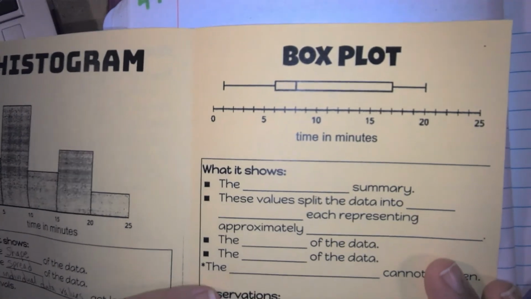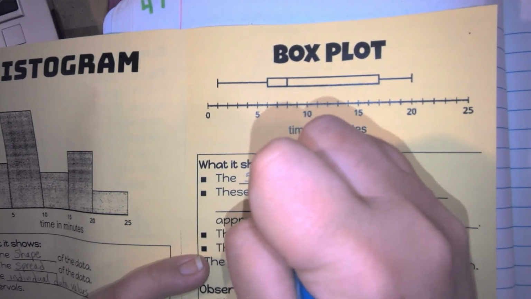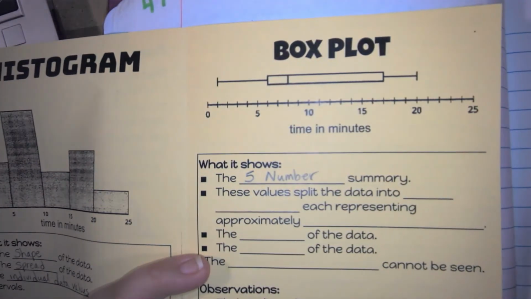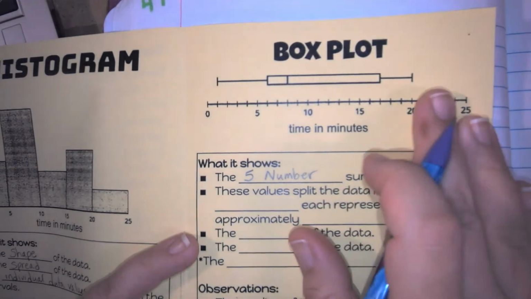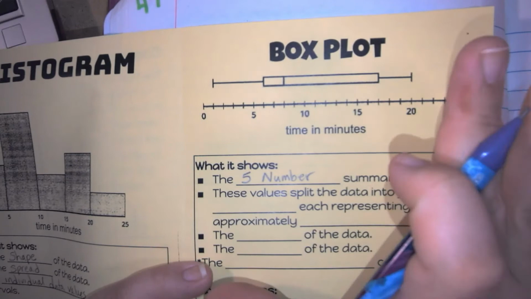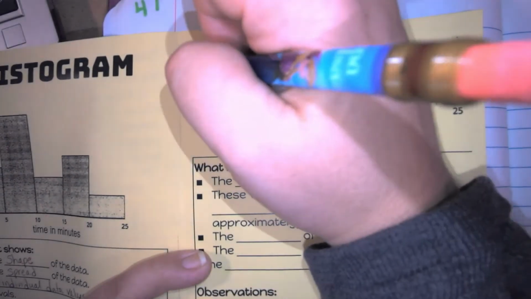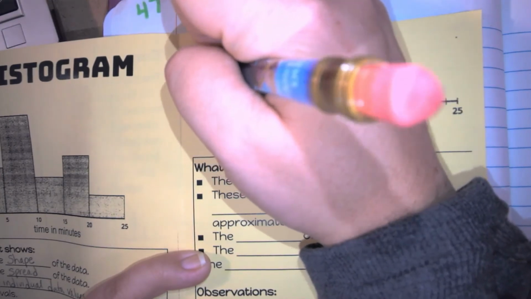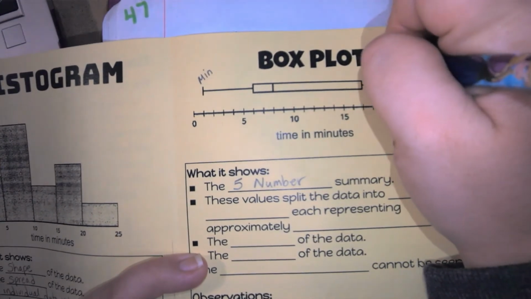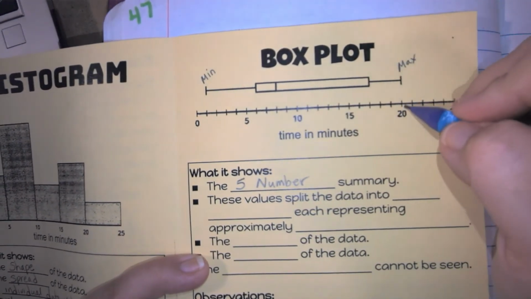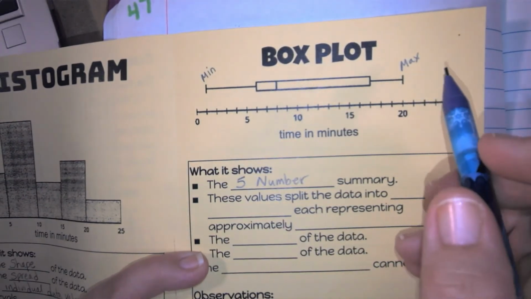One thing that I can see from a box plot is the 5-number summary. What is that, you might ask? You might have forgotten. We did that on our box plot page, but let's look at what that is in this example. There are 5 things you can see on a box plot, because there are 5 things you need to calculate in order to make a box plot. Over here we'll see our minimum value, which in this case is 1. Over here we'll see our maximum value, which in this case is 20. So we'll know our lowest number of minutes and our highest number of minutes. That's 2 of the 5 things.